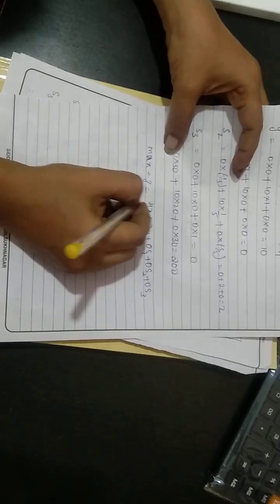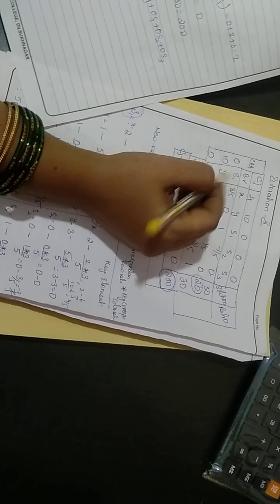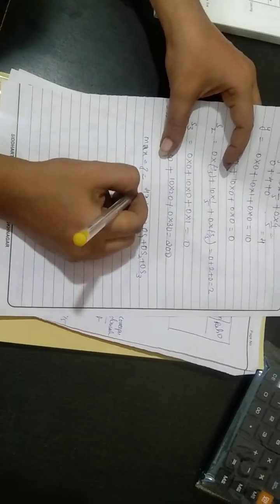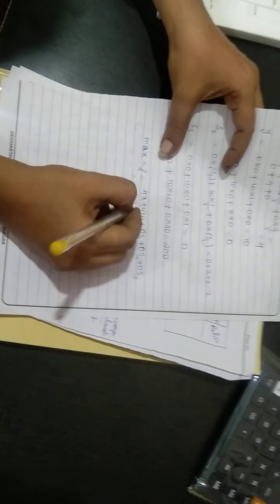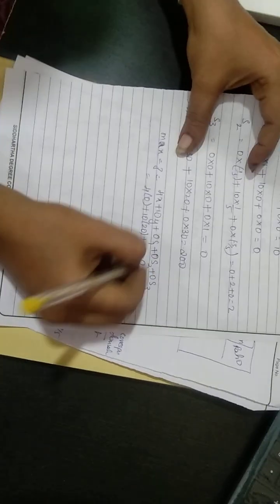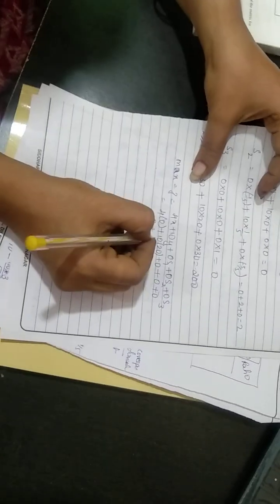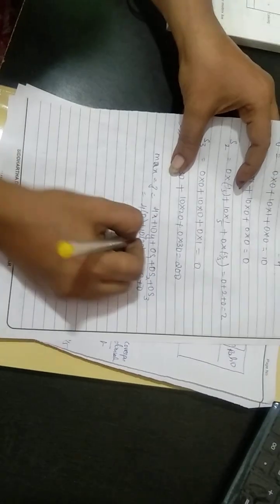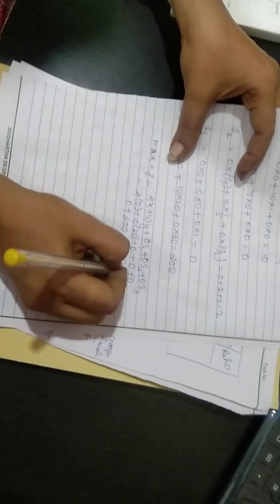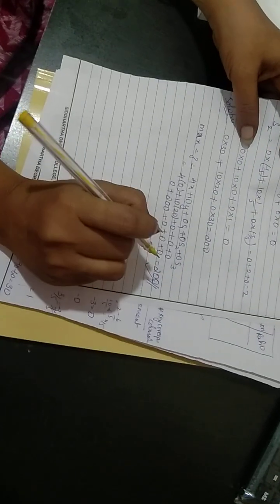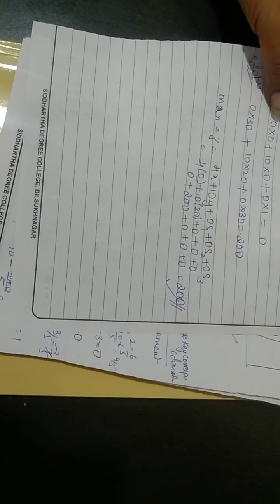Now x values, we didn't get any x values here, so x I'm going to assume is 0. Now 10 into 20 plus 0 plus 0 plus 0, because the coefficients are 0. So 0 plus 10 into 20 is equal to 200. Therefore the solution I got in my table is also the same. This is how it is going to be done. Hopefully it is clear for you.